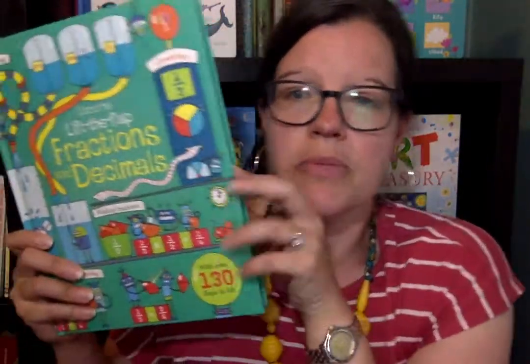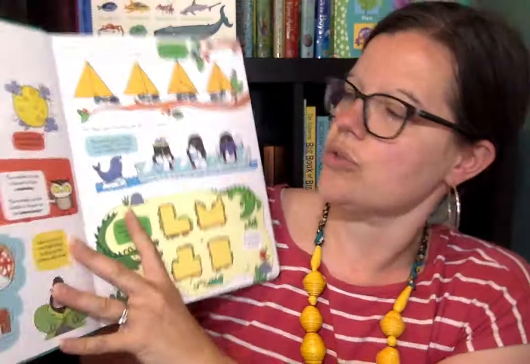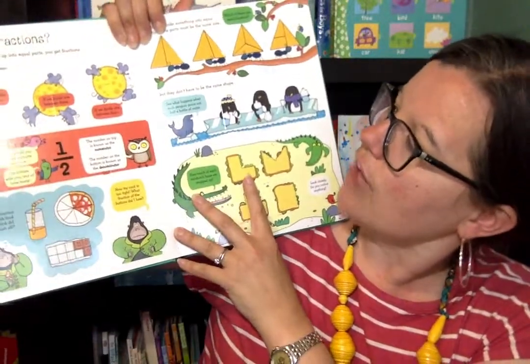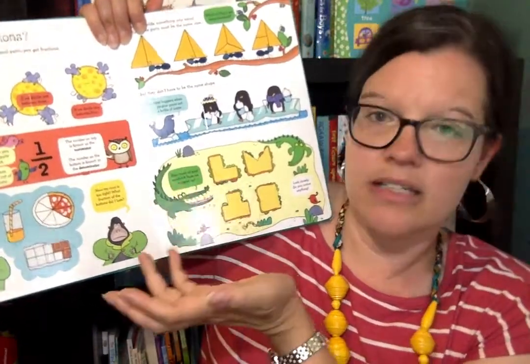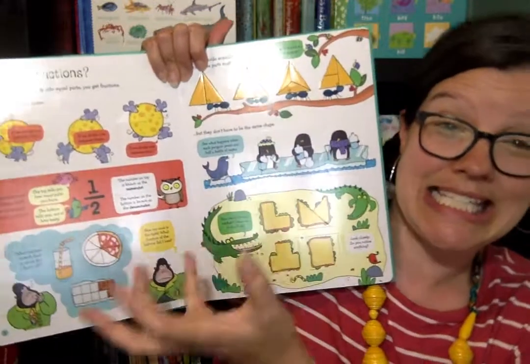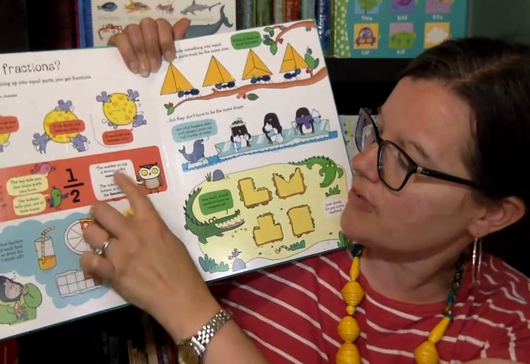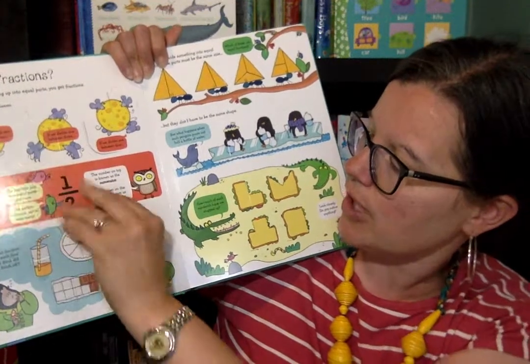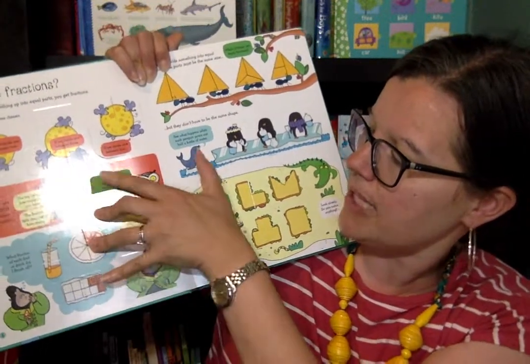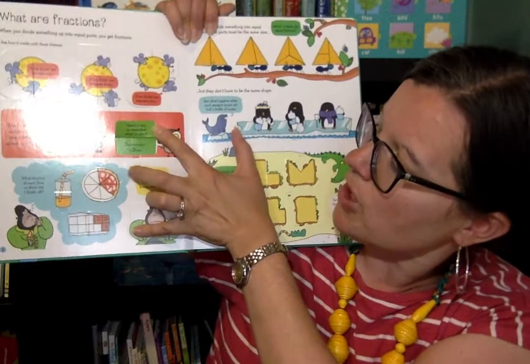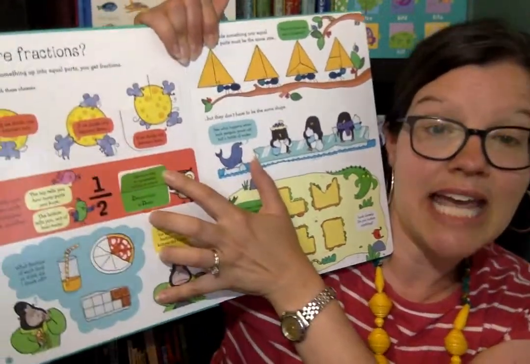Lift the Flap Fractions and Decimals is a very similar concept. It shows you these fractions in a visually stimulating way that will help the child remember. The number on the top of a fraction is known as the numerator. The number on the bottom is the denominator. Here's a way to remember: denominator is down.